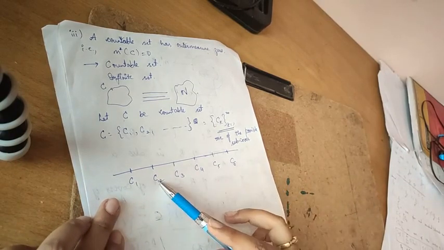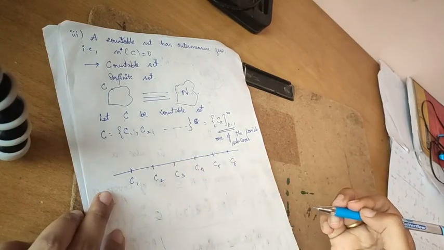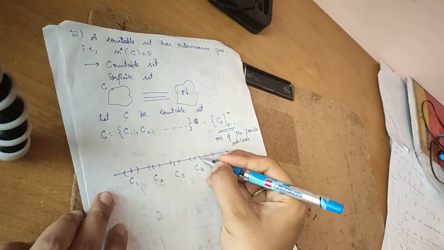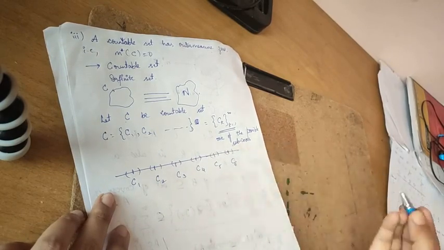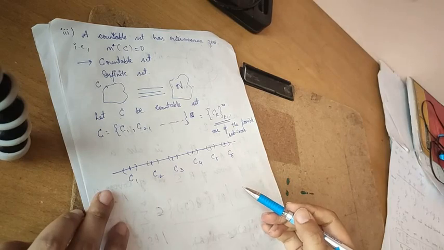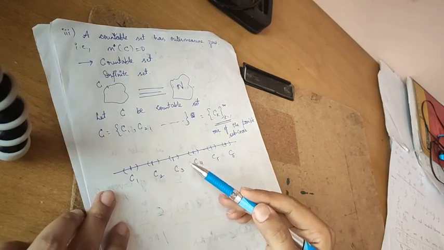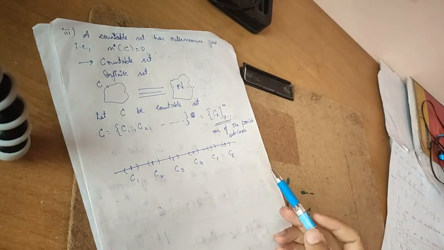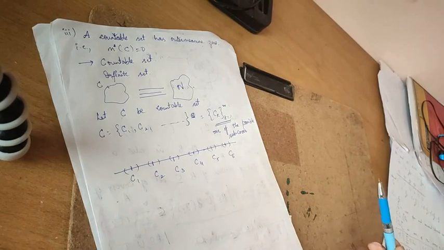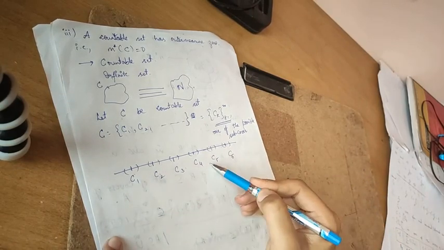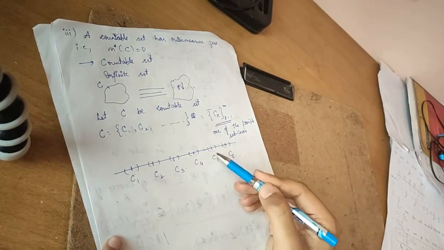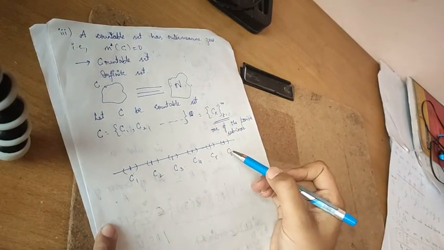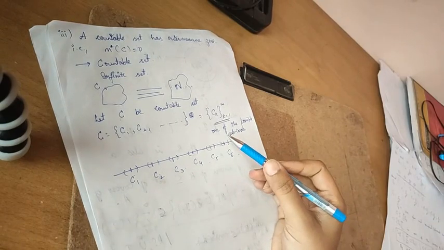So you can say take small intervals around these sets, and take all those intervals, and that will form one of the covers. But we have to take all such covers. For all the sets we have to find the covers.